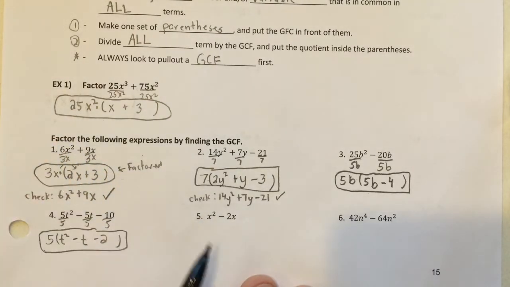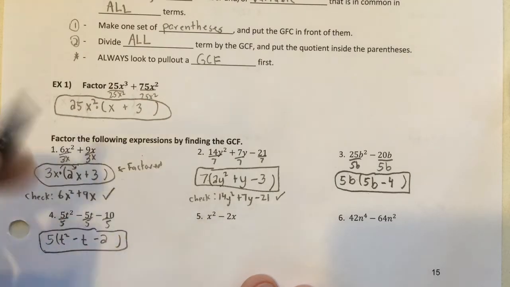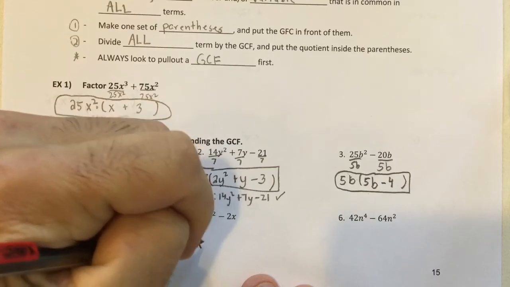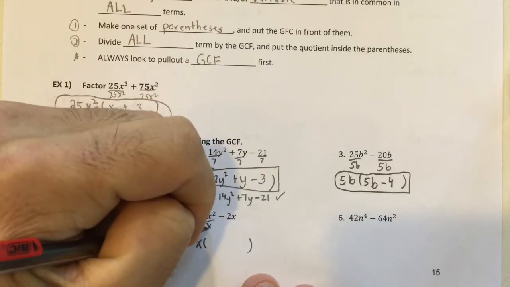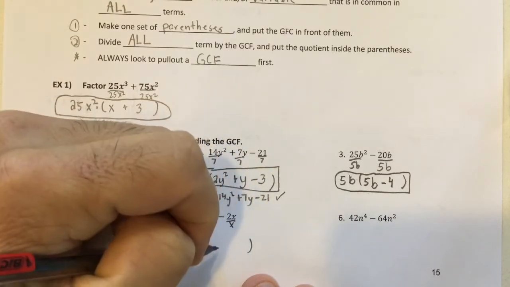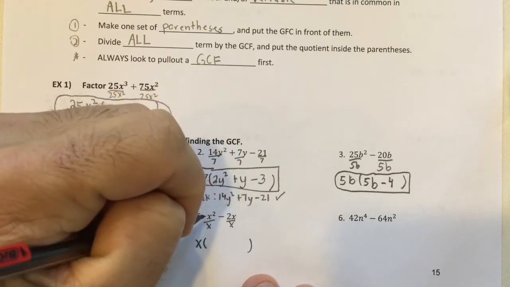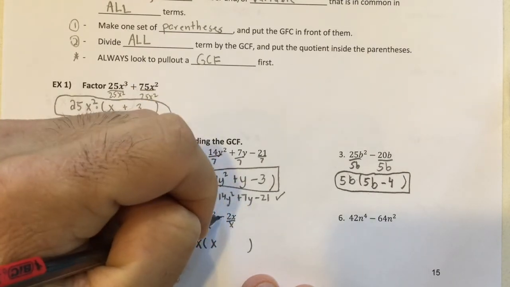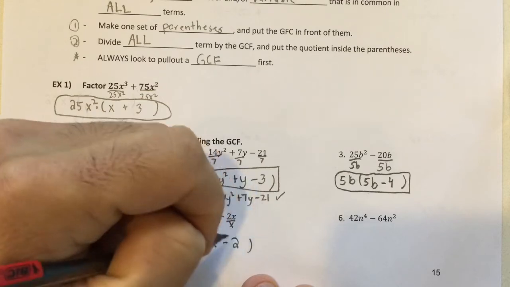For number 5, there is no coefficient or number in front that goes in all because there's a 1 in front, but there is an x that is in each one. So I'm dividing each of these by x. So inside my parentheses, I should add 2 terms because I start with 2 terms. X squared divided by x is x, and negative 2x divided by x is negative 2.